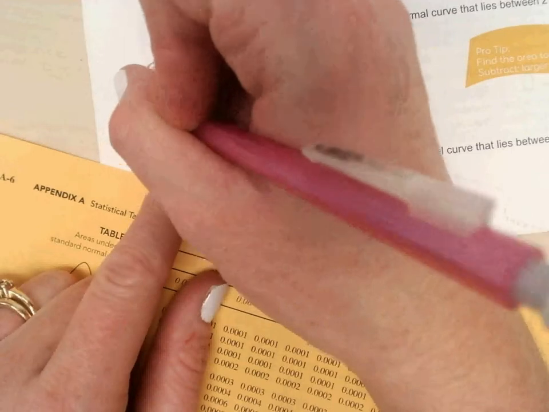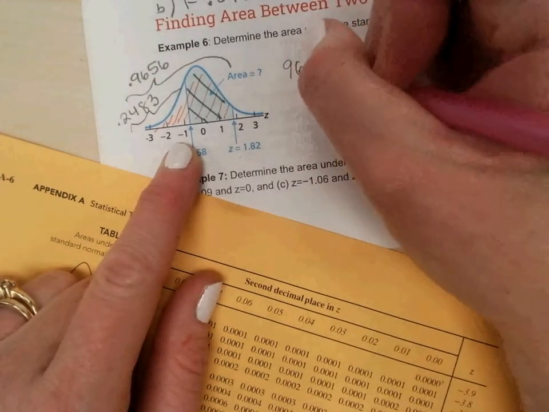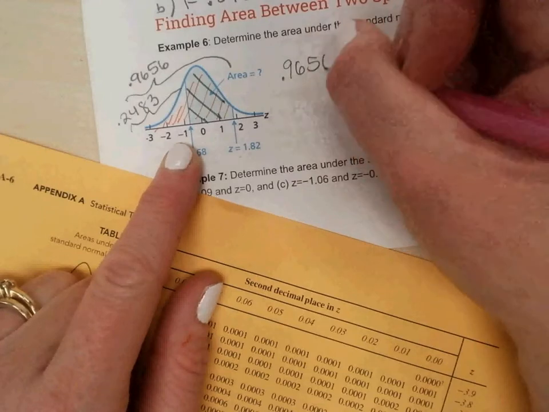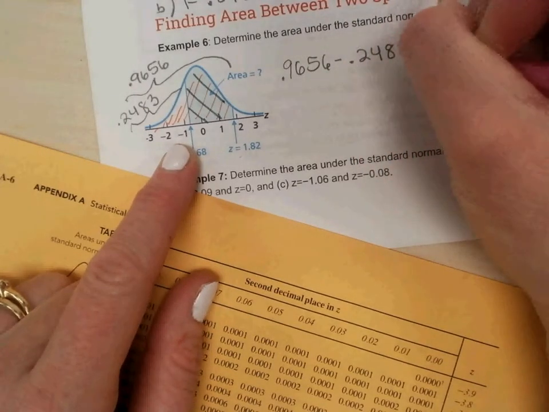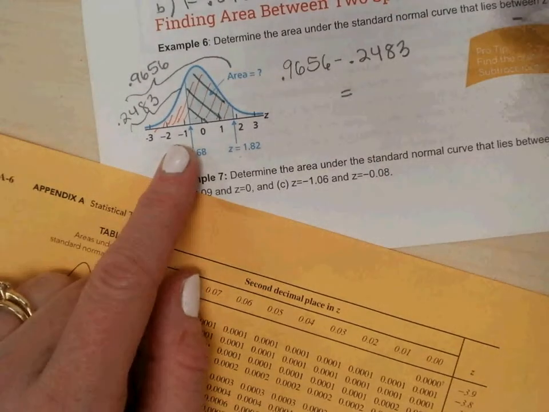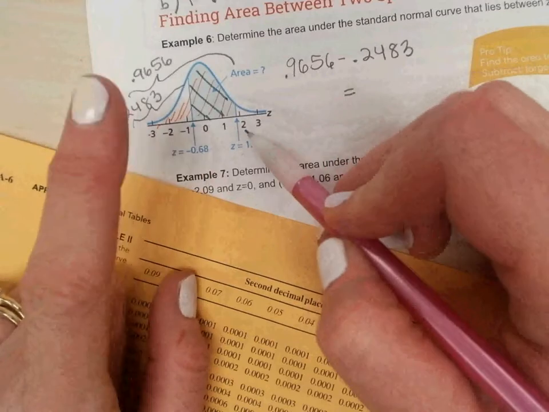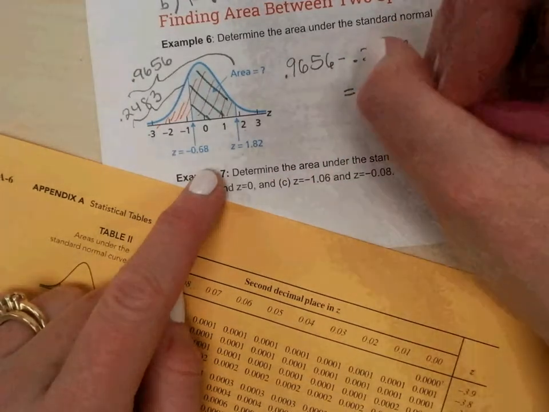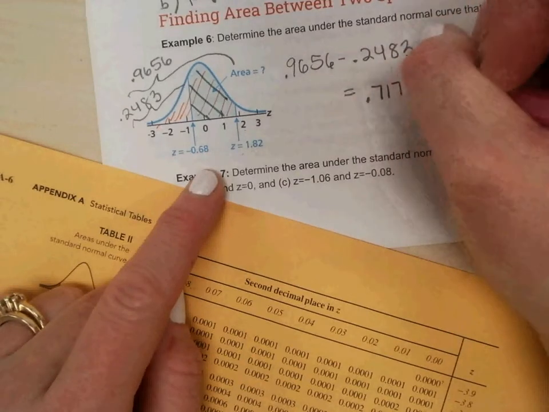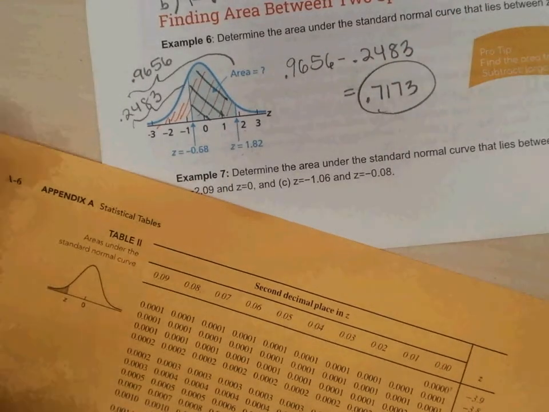So this area right here is 0.2483. So I'm going to subtract 0.9656 minus 0.2483. That way I get just this region in between the two z-scores. That's going to give me 0.7173.